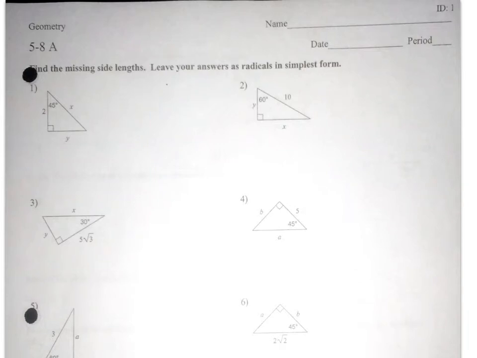Okay, you guys, I hope you took notes over the first recommended video. Use your notes. I'm going to go over a summary of what those two special right triangles are supposed to be.